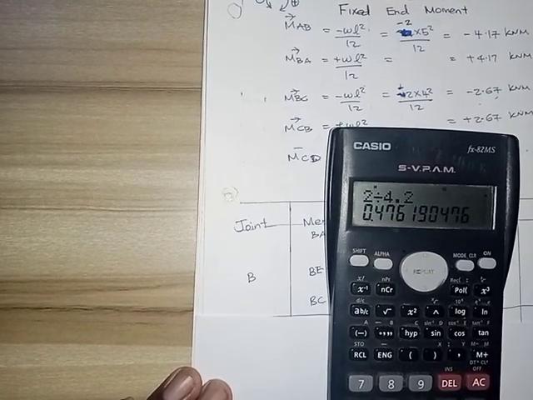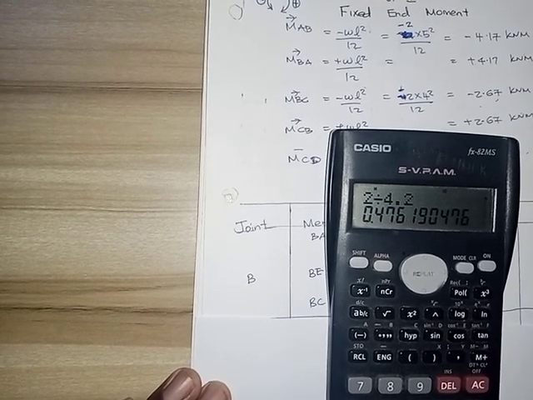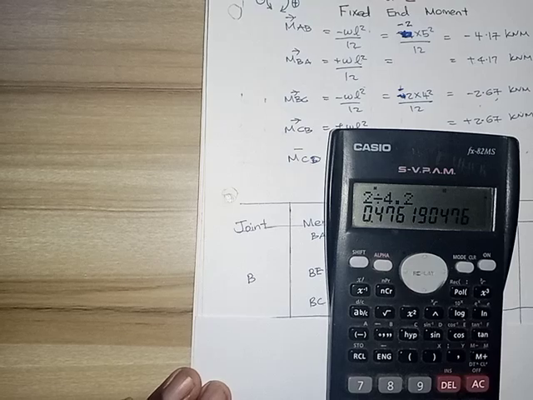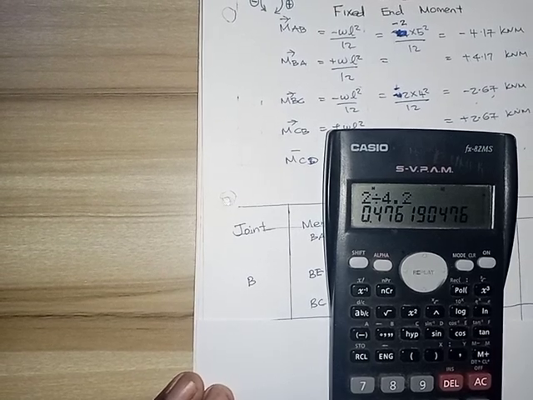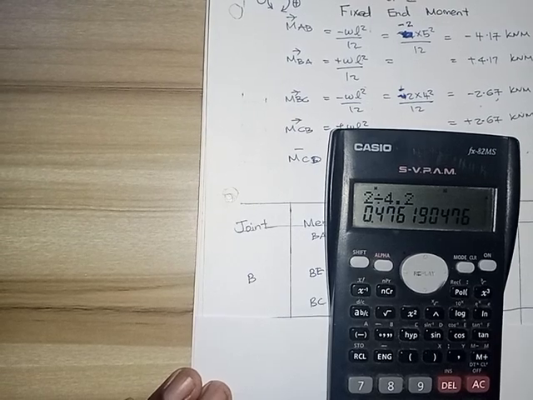So those are the relative stiffness factors, that is 0.286, 0.238, and 0.476. Good.